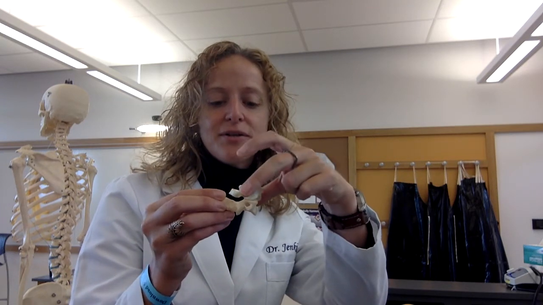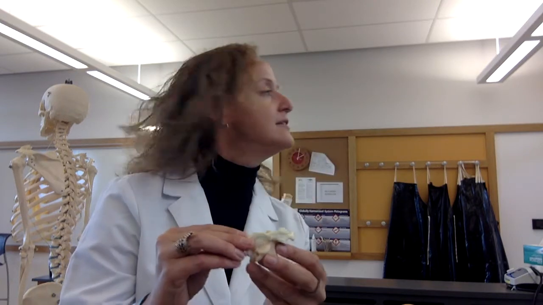Because what happens is the atlas fits on top of the axis. And that special arrangement, because the dens sticks up into the atlas, allows for more motion. This is what allows us to move our head, yes motion and no motion.